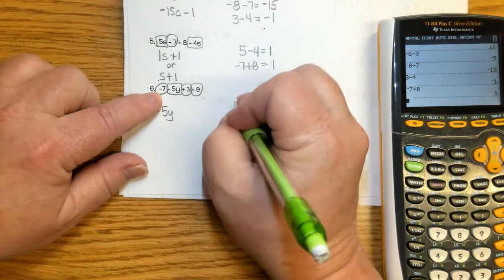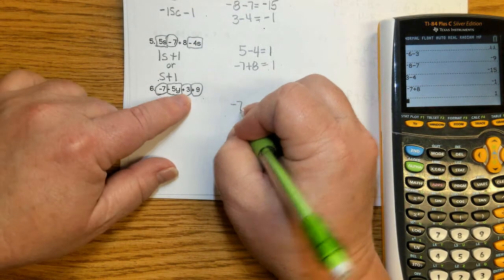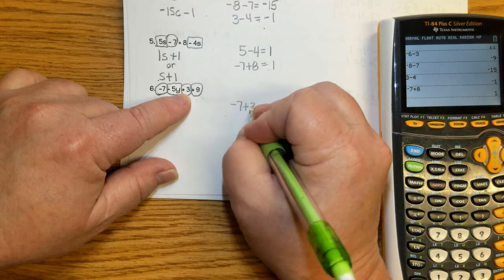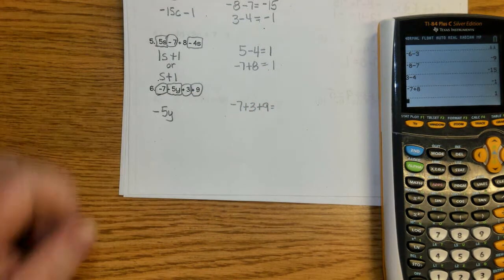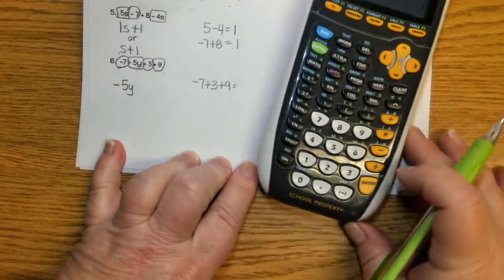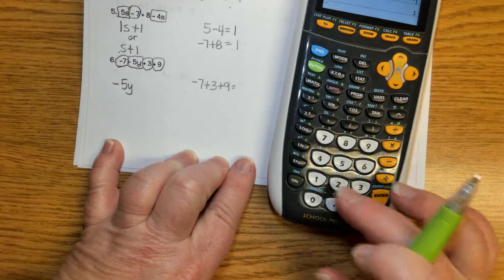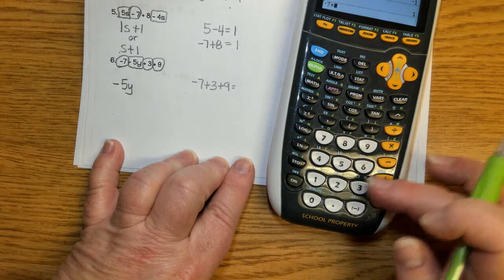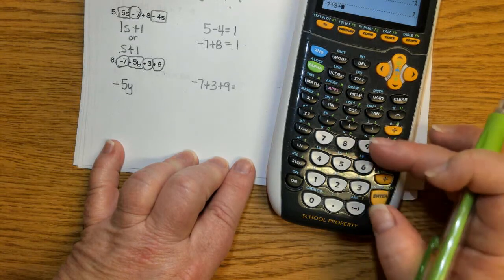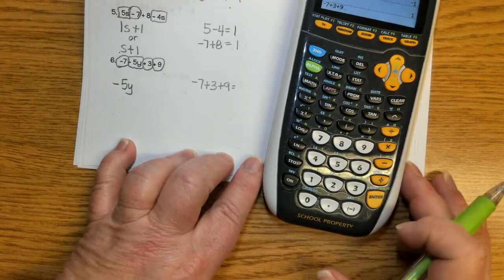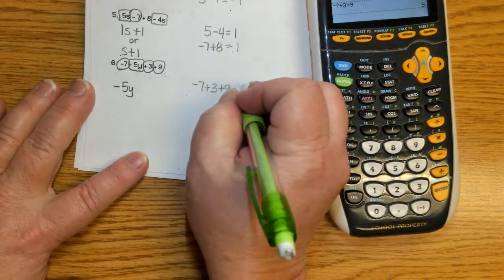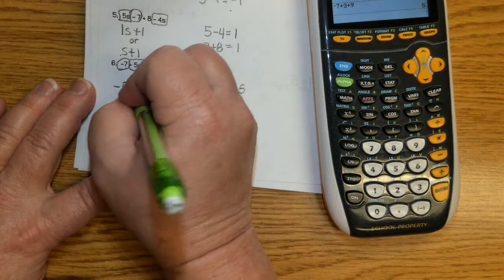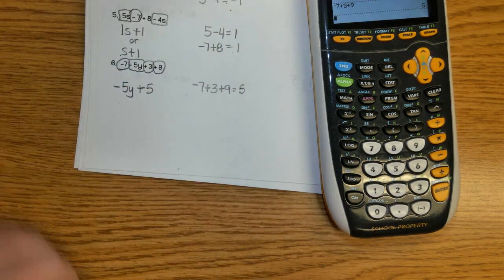So I've got a negative 7 plus 3 plus 9, and I can put that in the calculator just like that. I've got negative 7 plus 3 plus 9, and when I add that and I hit enter, I get 5. And it doesn't have a sign, so that means it's positive 5.